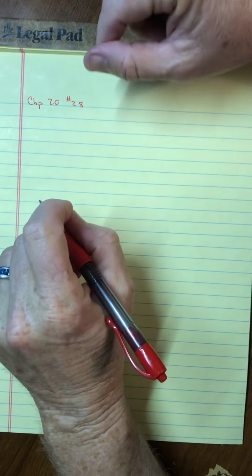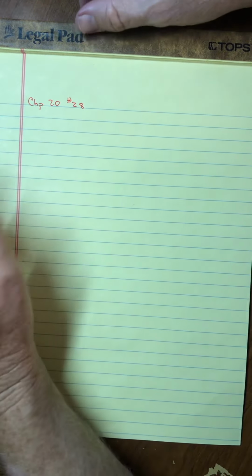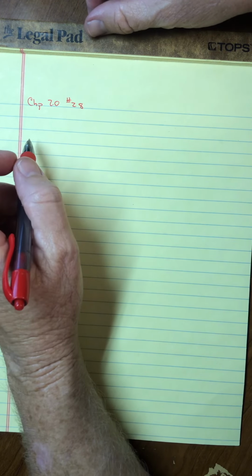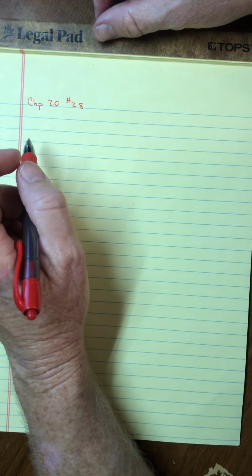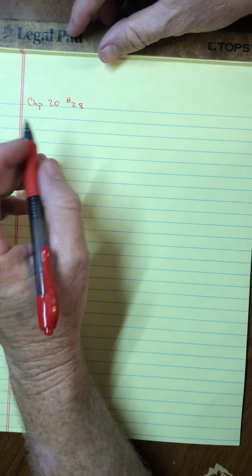All right, class. Got a couple questions here this weekend about number 28. So maybe I will give this one a shot. And let me just read it.